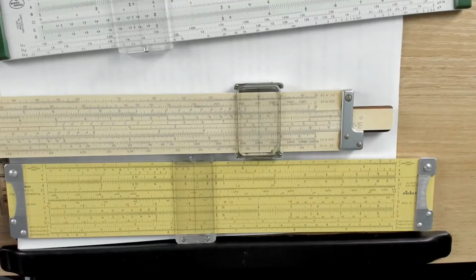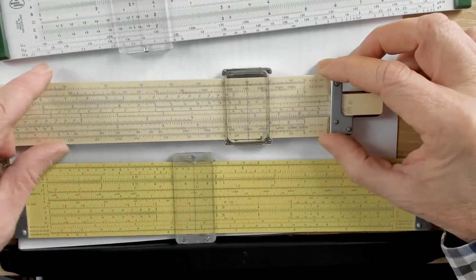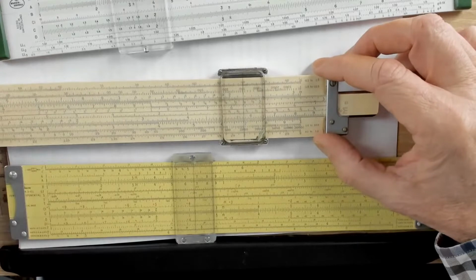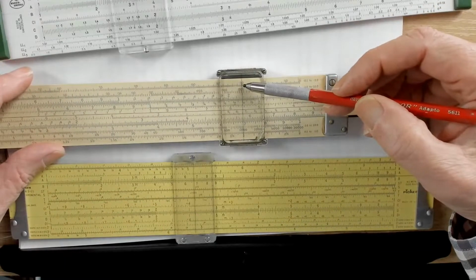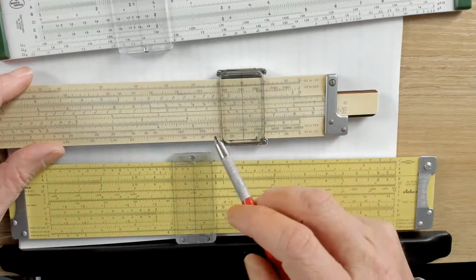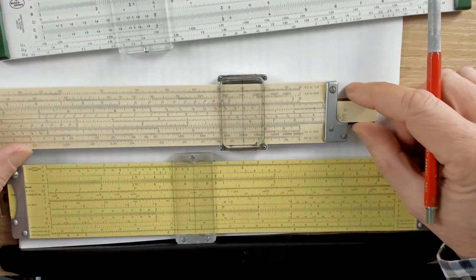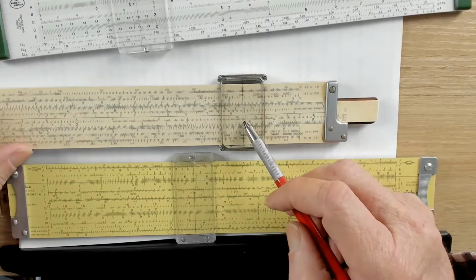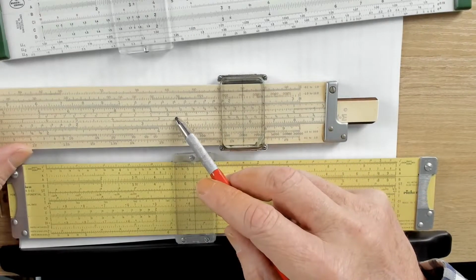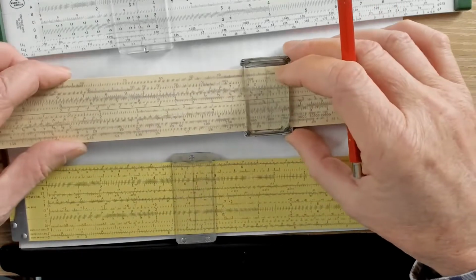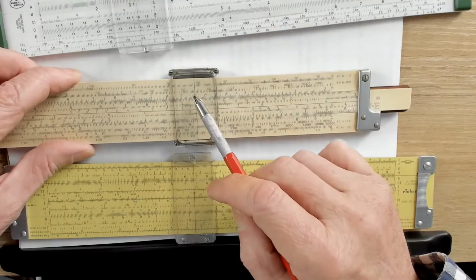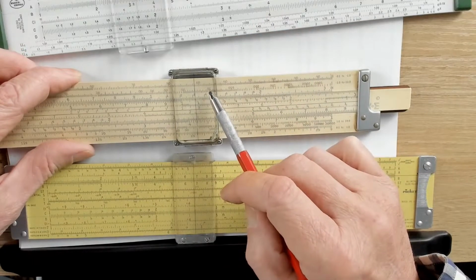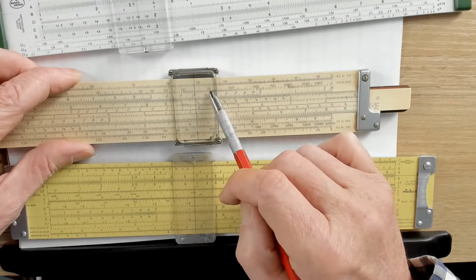So let's go back down here and do it. Now I've got a whole video on this, so don't feel the need to actually memorize how this all works. So we've got 0.5, that's the half-life, and then we bring it down to 5.73, and we put that on the movable C scale. Now what we need to do is go down here to 1.5. And that's 1.5%. That would be 0.015.